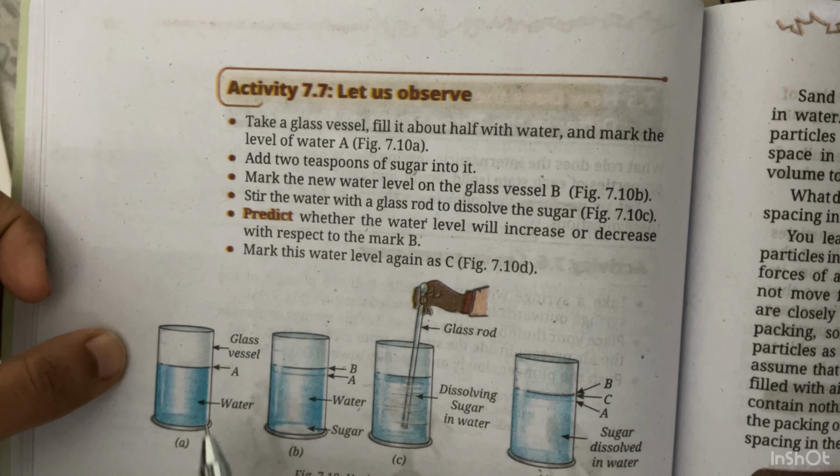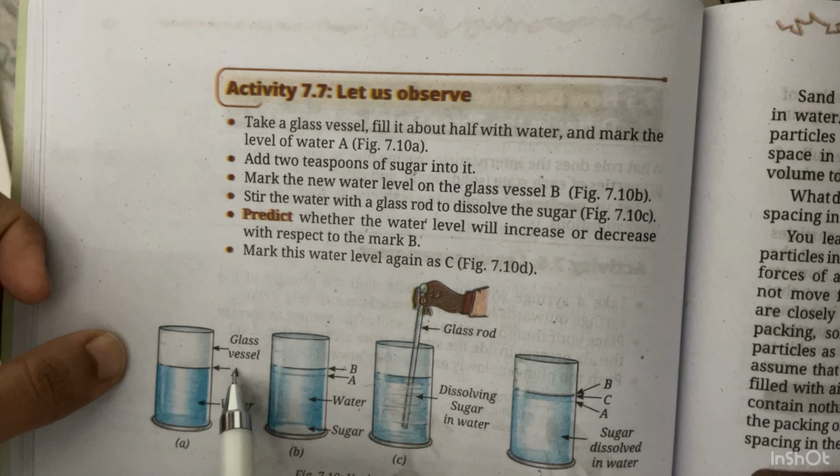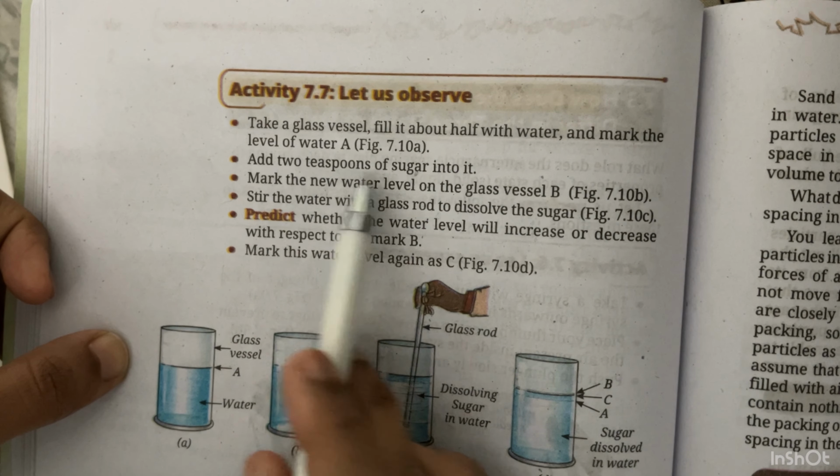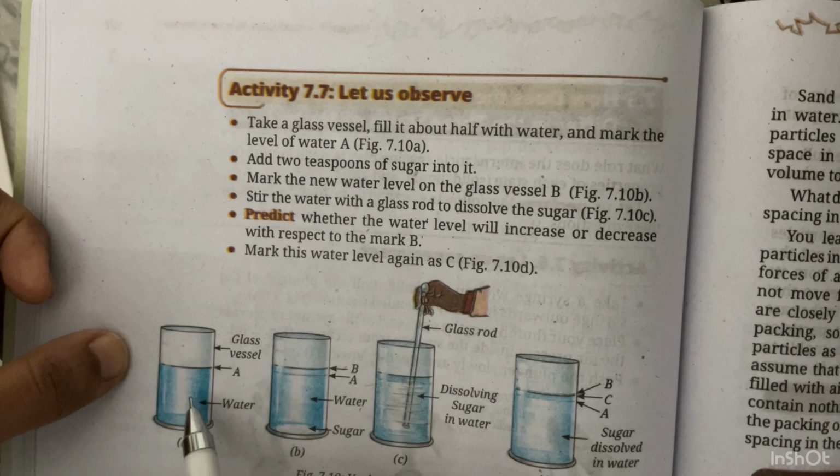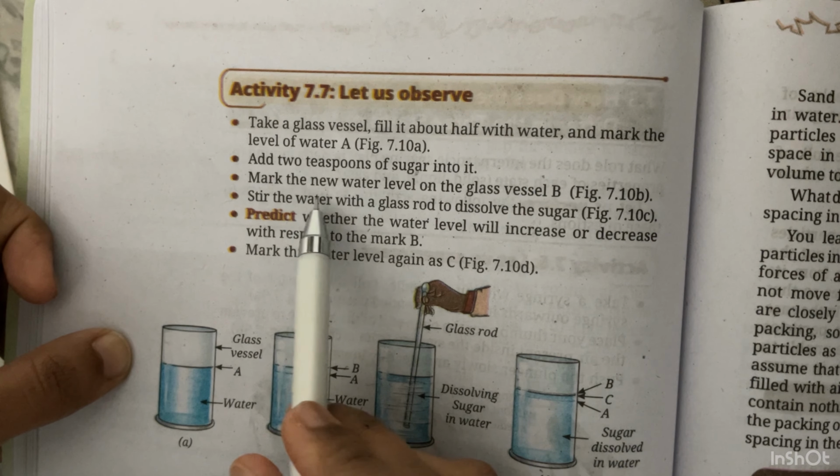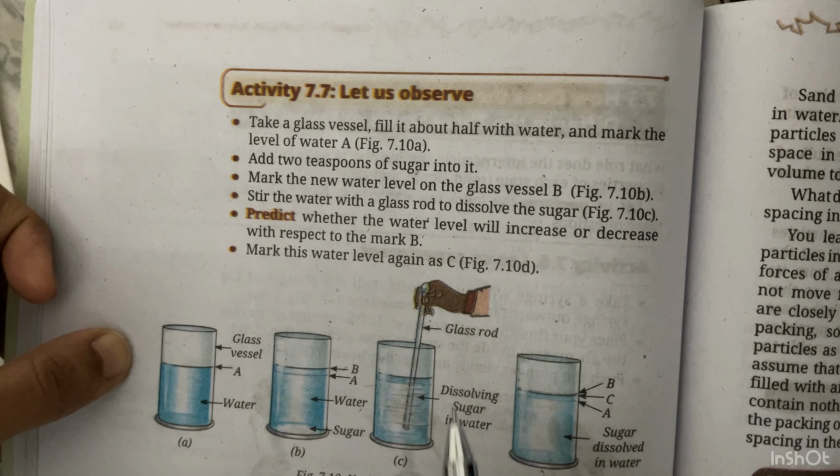Here the water is up to this level, so we mark it with A. Now add 2 teaspoons of sugar into it. So we have to add 2 teaspoons of sugar to this vessel. Now mark the new level on the glass vessel as B.